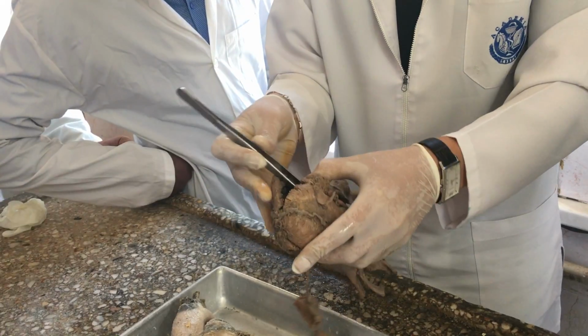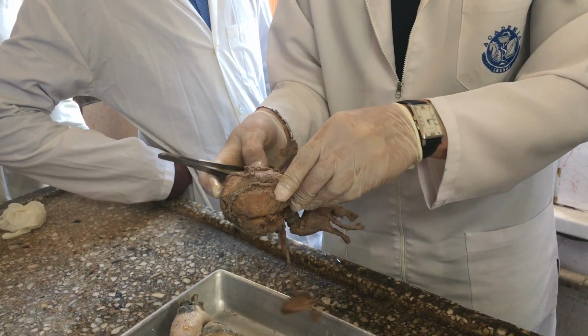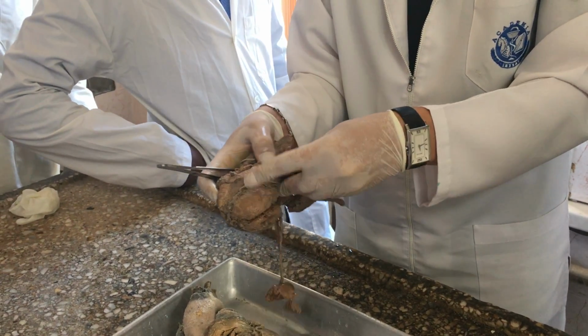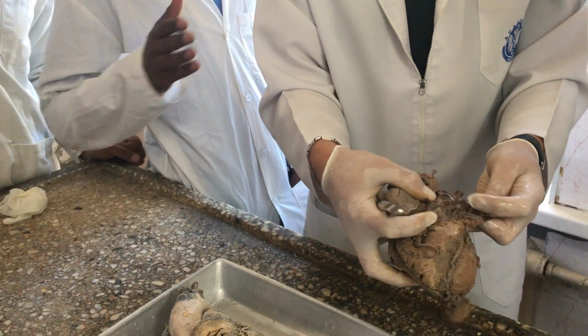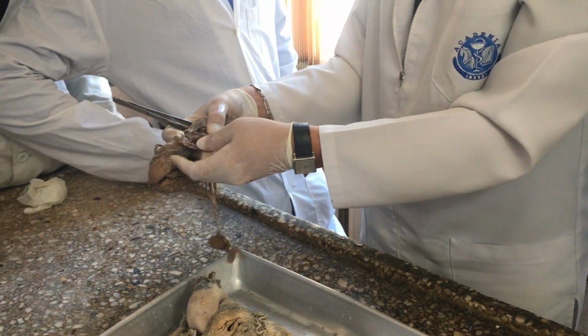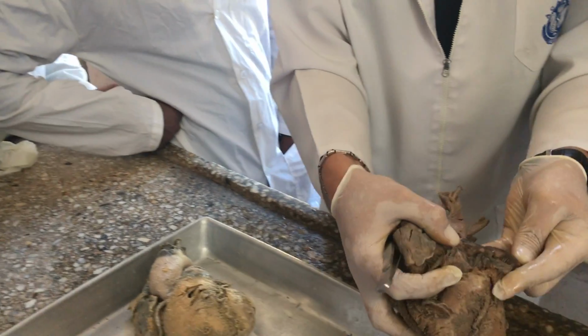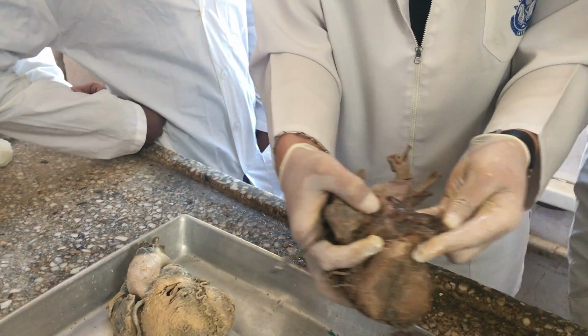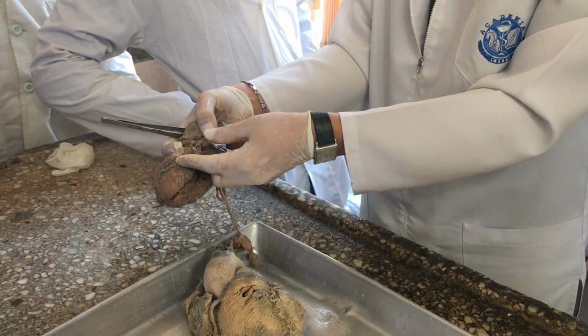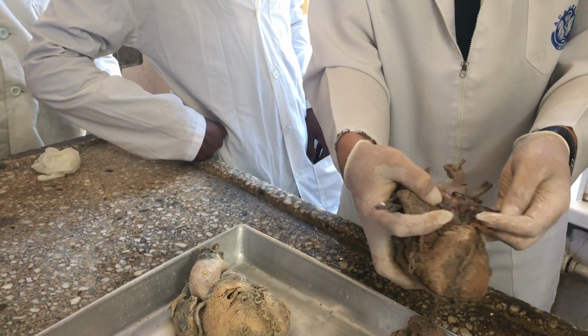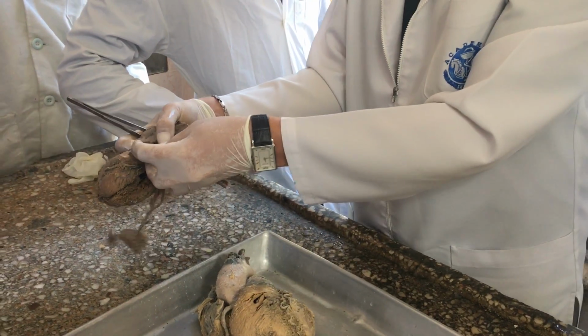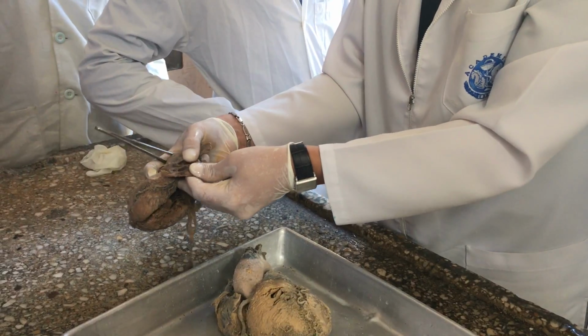So guys, the pulmonary trunk has a valve. You can see now the valve of the pulmonary trunk. Latin name, valva trunci pulmonalis. Valva trunci pulmonalis consists of three semilunar cusps.